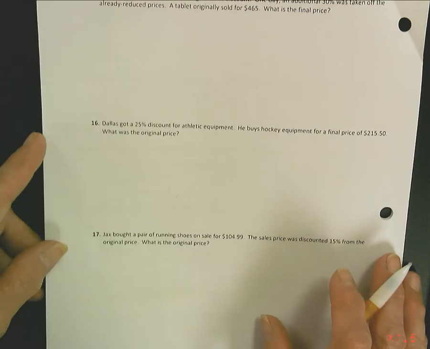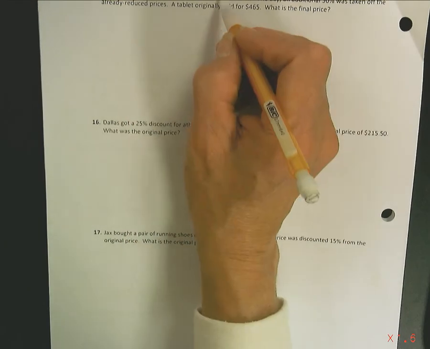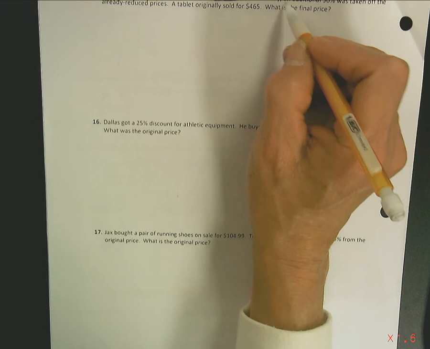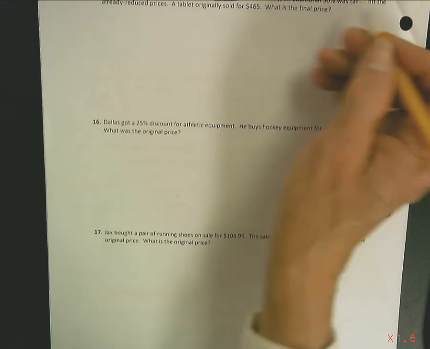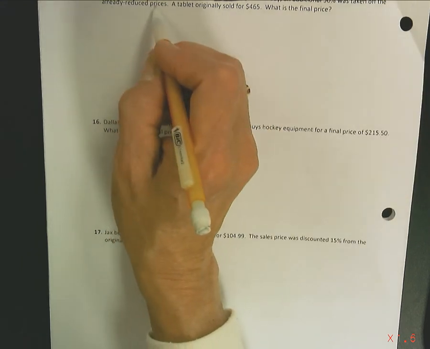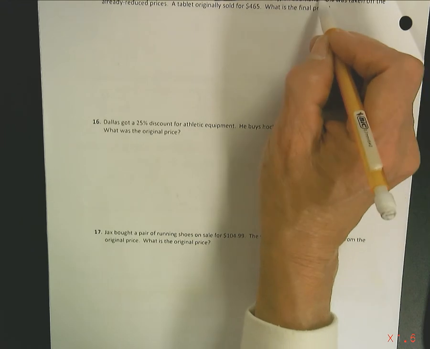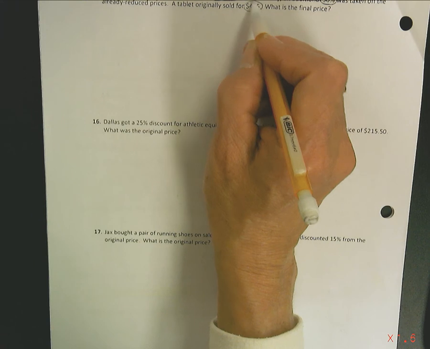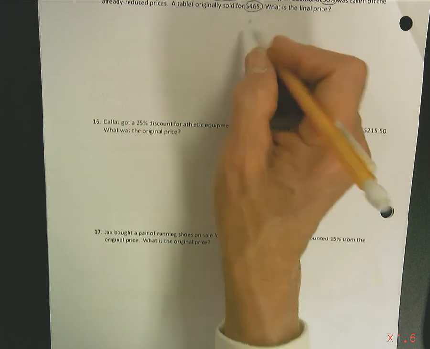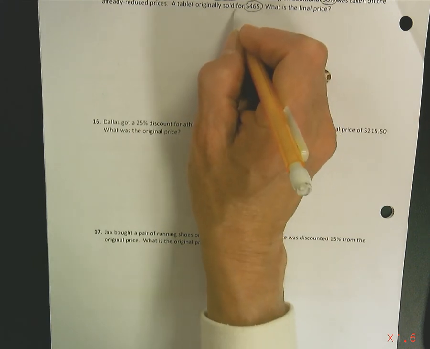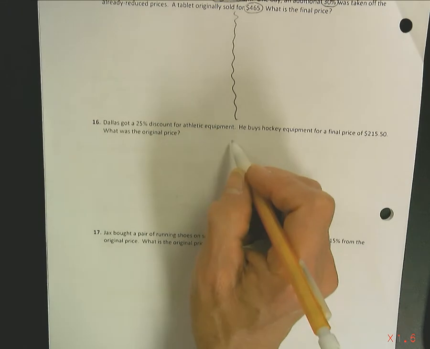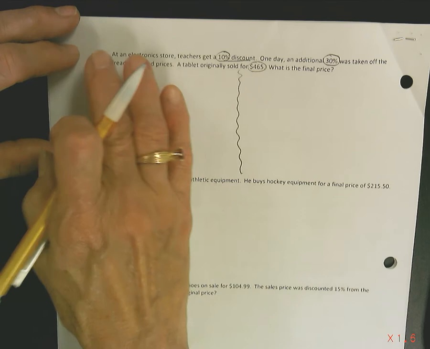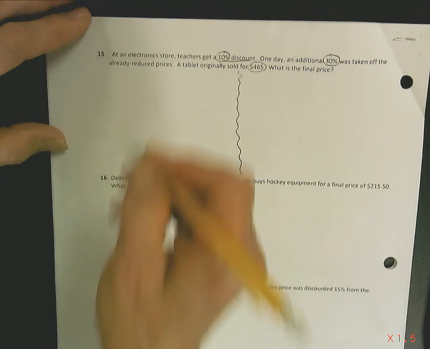Last few problems. At a store, teachers get a 10% discount, but that's only teachers. One day, an additional 30% was taken off of the already reduced prices. Everybody gets this 30% discount. A tablet originally sold for $465. What's the final price? Well, if the teacher is buying this, the teacher gets 2 discounts. It's one example, but it's got 2 parts.